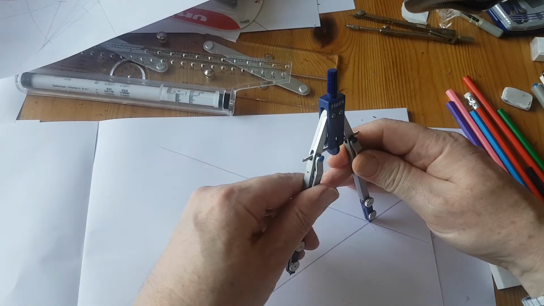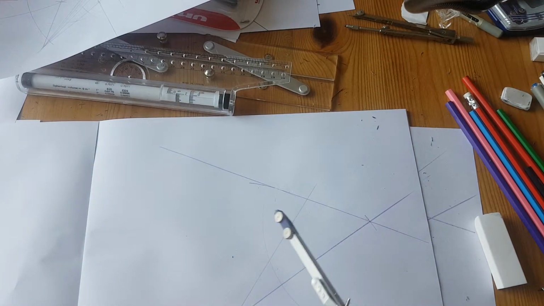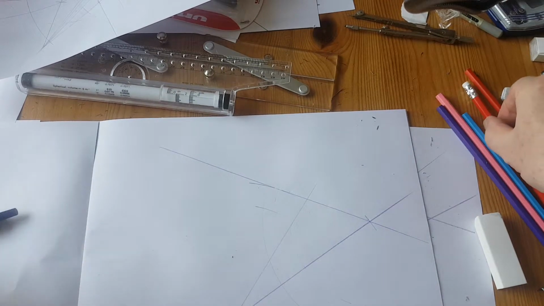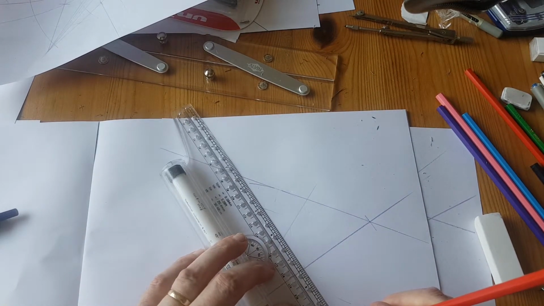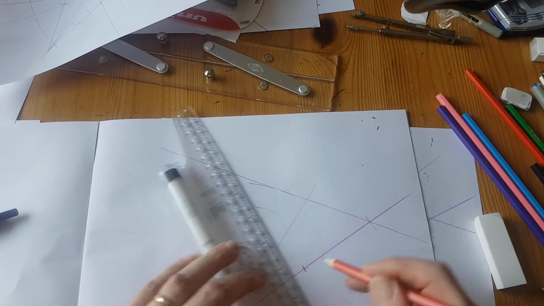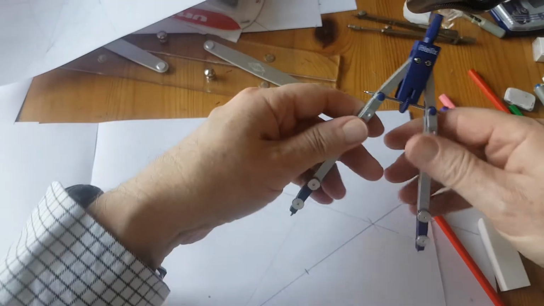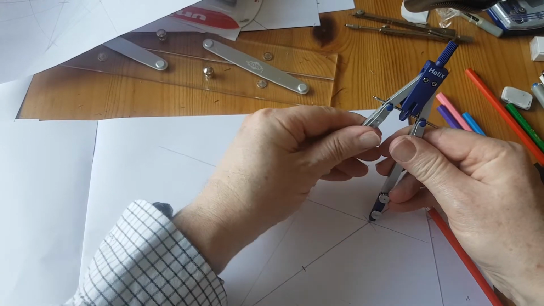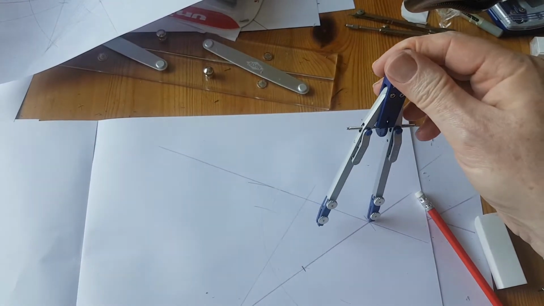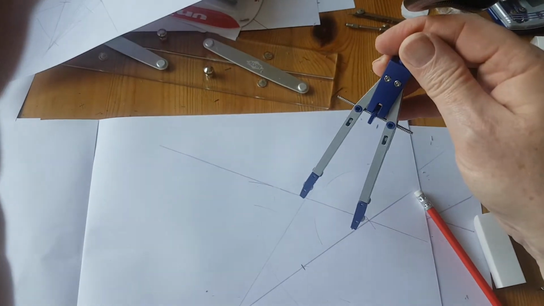First of all, I bisect the sides of the triangle. I can strike any arc there that's as long as it's more than half the length of the triangle. And joining the intersections of those arcs gives me the midpoint of that edge. I need to bisect two of the lines, so I'll choose these two.